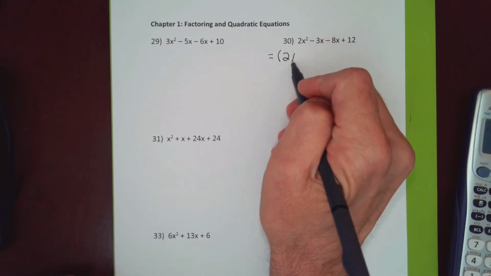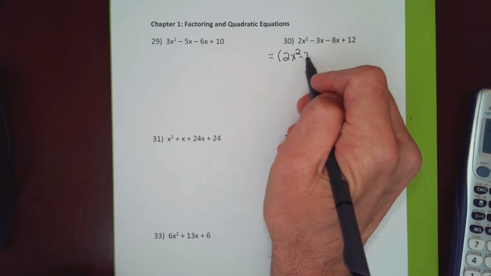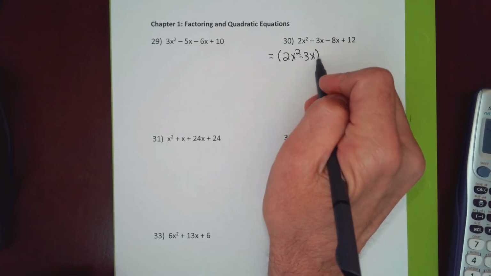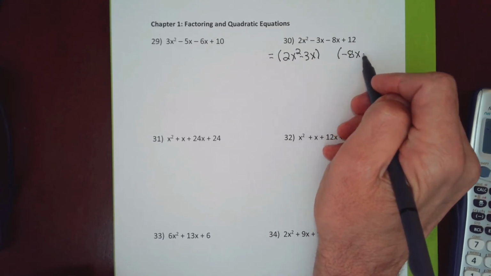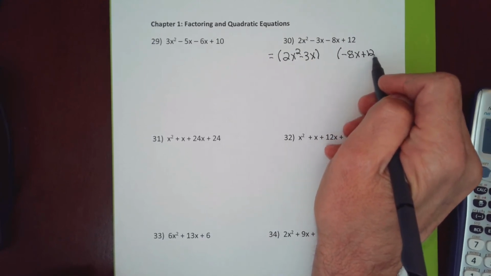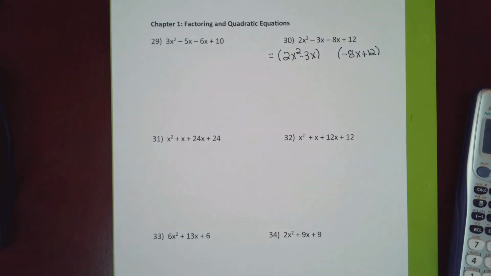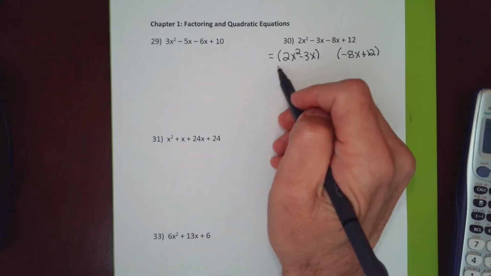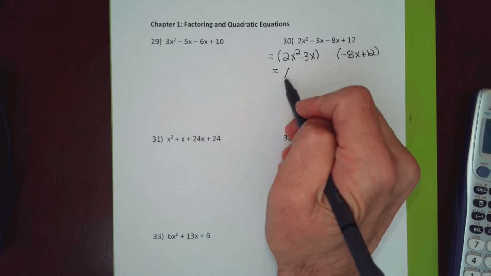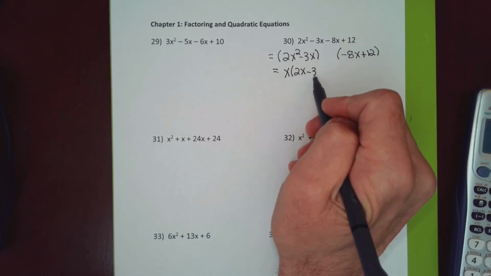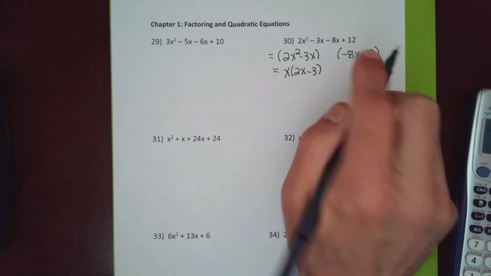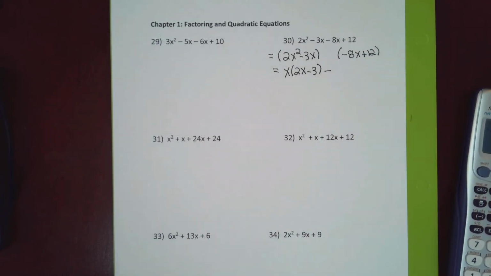To factor by grouping, you put the first two terms in a parentheses, the second two terms in a parentheses, and if that middle sign is negative, I shove it in that second parentheses. So four terms, grouping. First parentheses, I'm going to pull out a common factor of an x and be left with a 2x minus 3. Second parentheses, the first term is negative, so I need to factor out a negative.